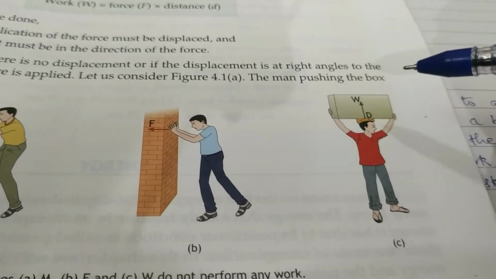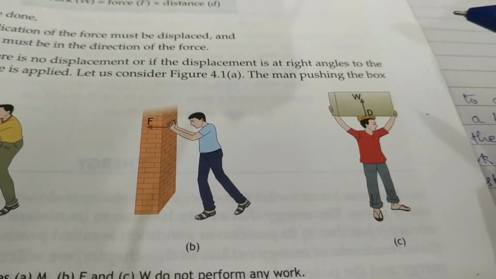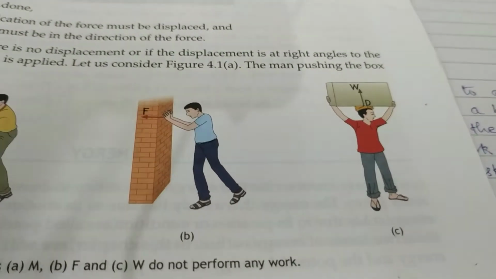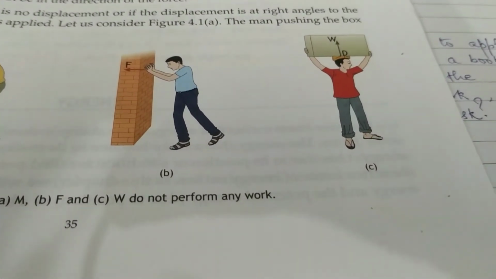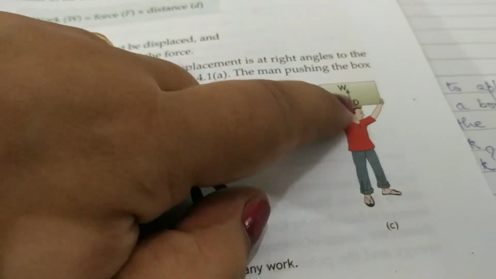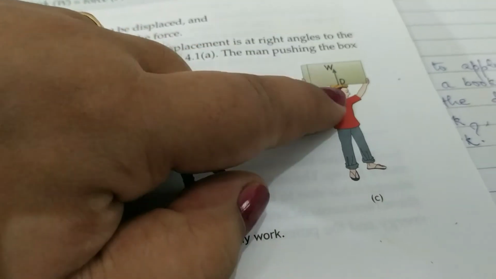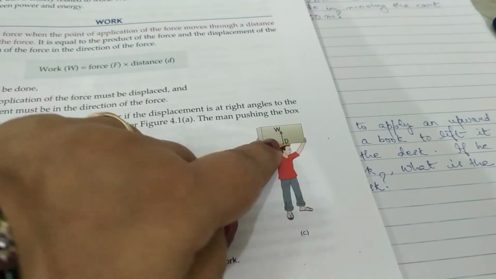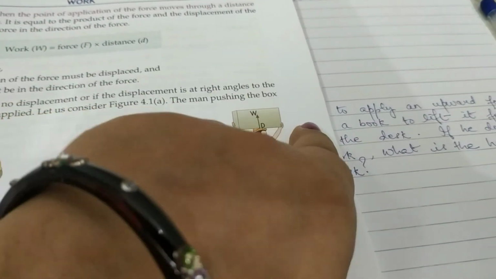Though the point of application of force has displaced, has it displaced in the direction of the force? No, because the direction of the force was upward, and he is moving in this direction.